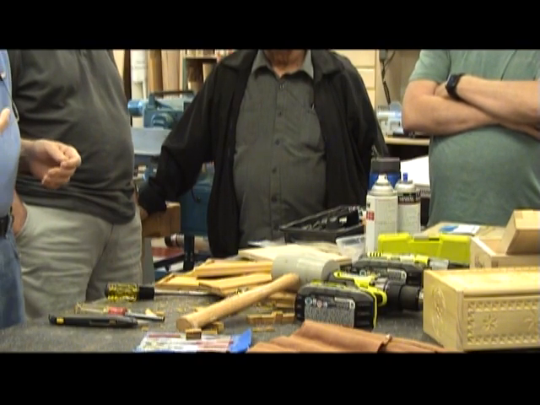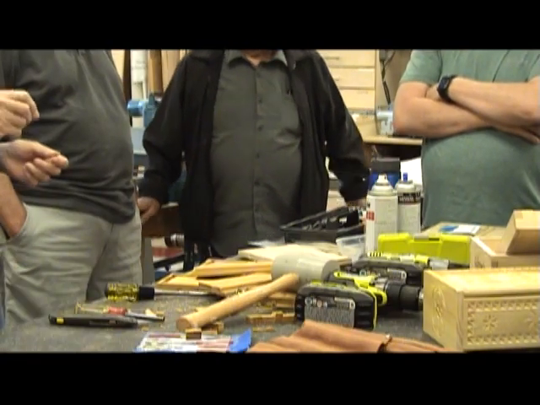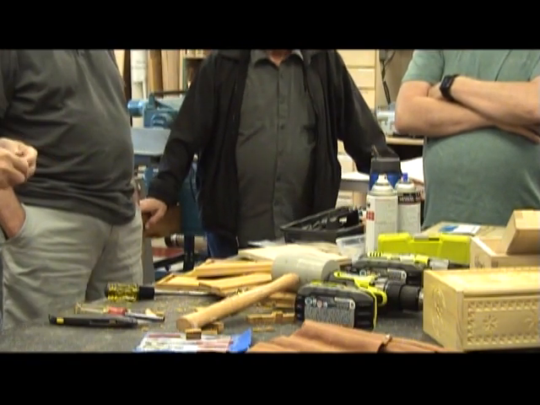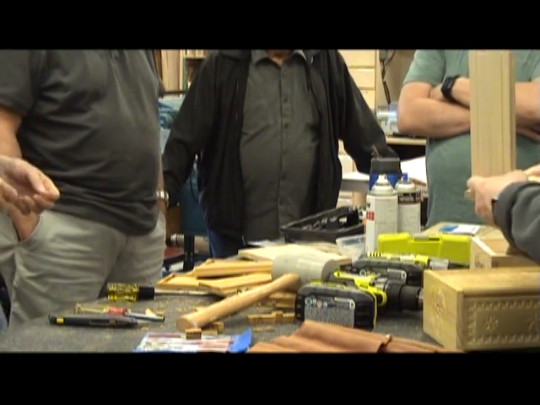You know, when it's like this, you could almost just put a little dab of glue in, and it would be more than adequate.